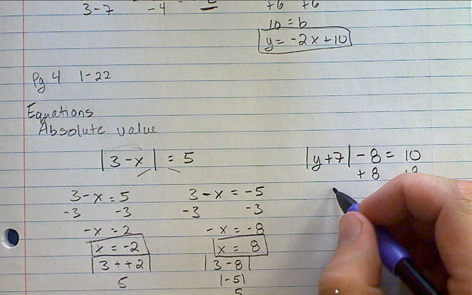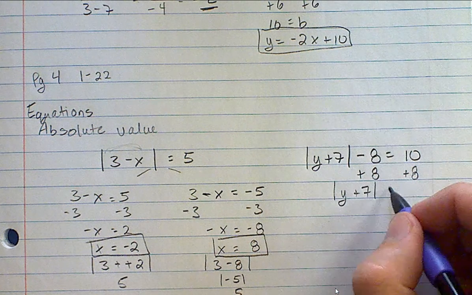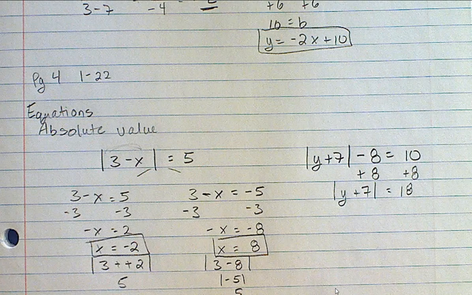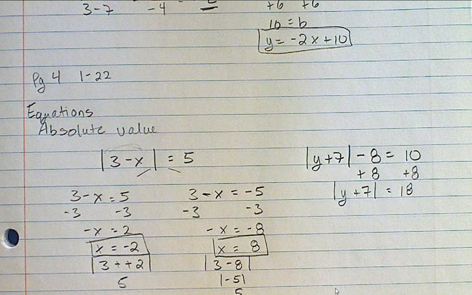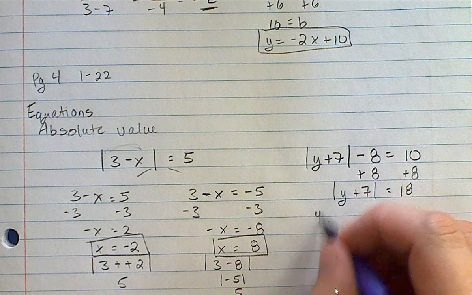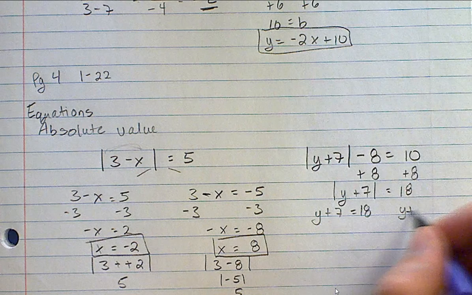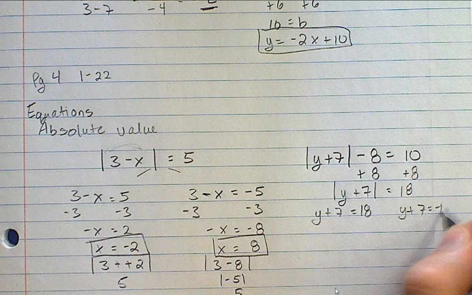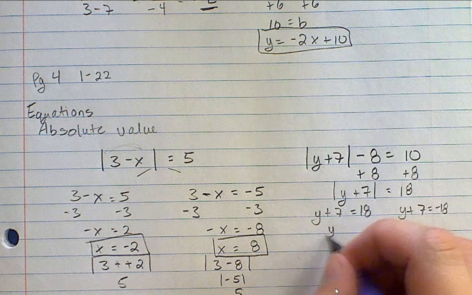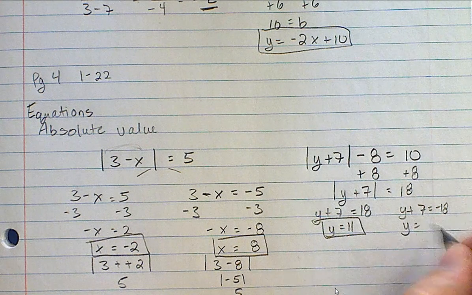So this is going to be absolute value y plus 7 is equal to 18. And now you can split it into two different things. One could be y plus 7 equals 18. And the other is going to be y plus 7 equals negative 18. So here y equals 11. And here y equals negative 25.